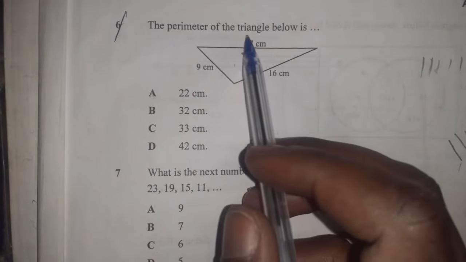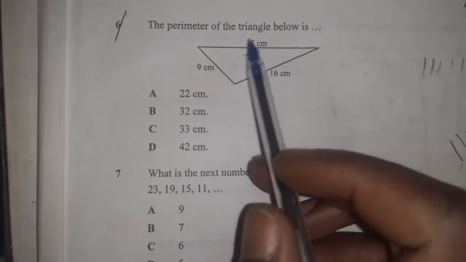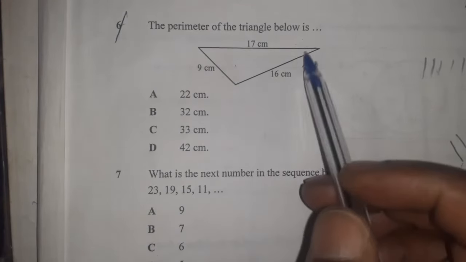The perimeter of a triangle below is, what is the perimeter? The distance around this triangle. The distance around this.